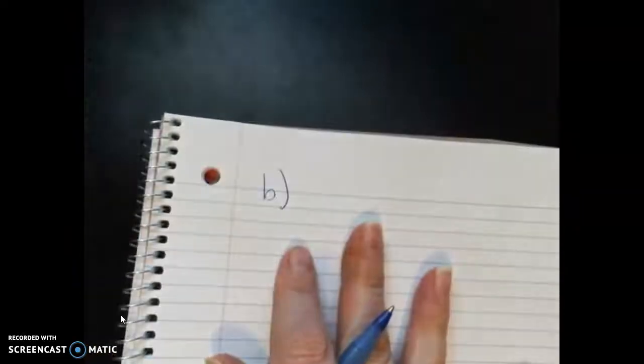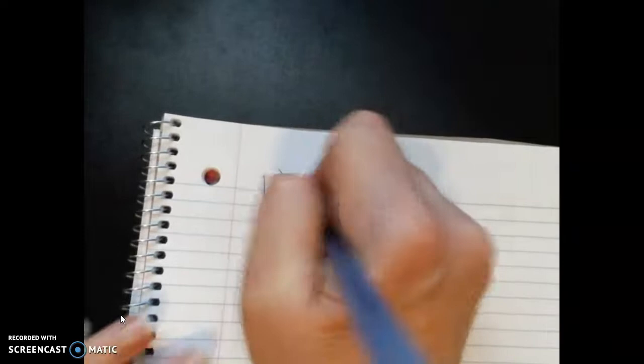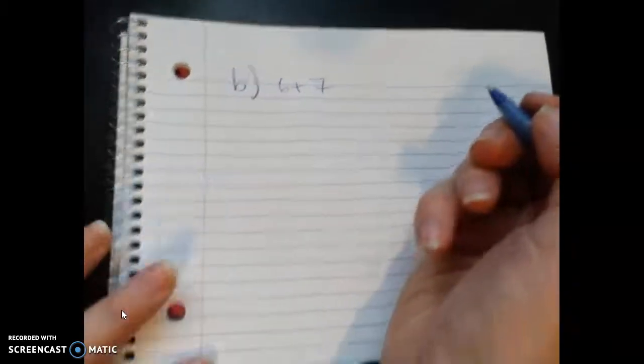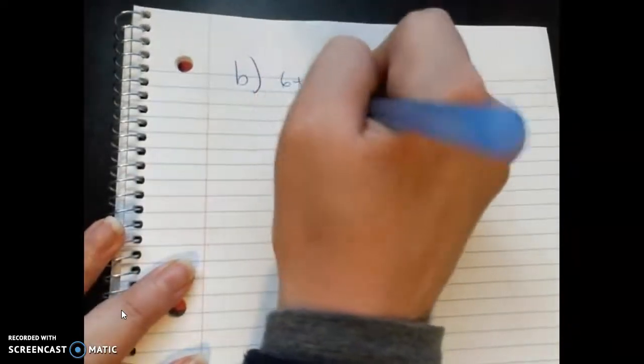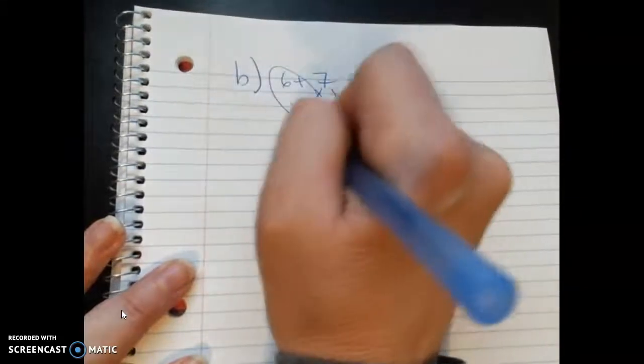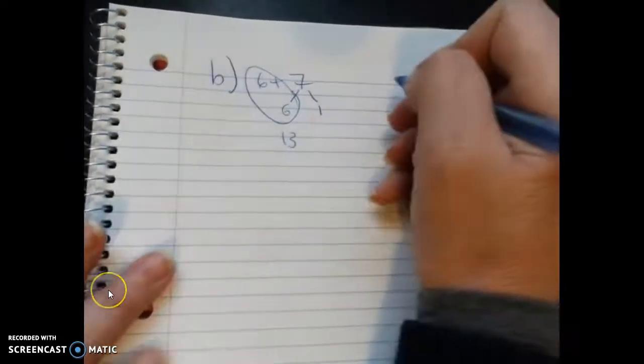All right, let's look at the next one for B. And again, they want 3 ways for each. So B is 6 plus 7. So again, he could do his doubles. So I'm going to break it into a double. So he could do doubles plus 1 would be 13. That would be one way.